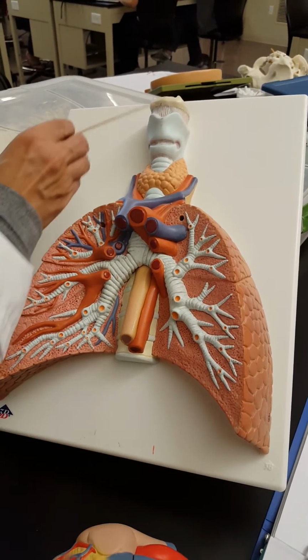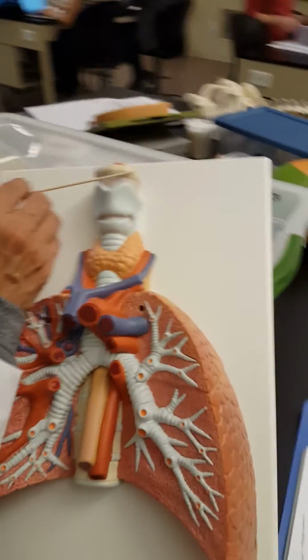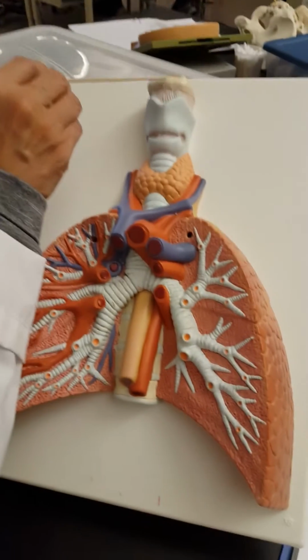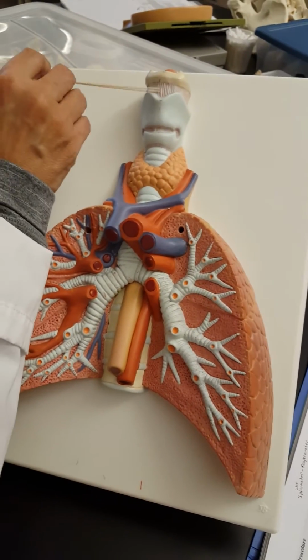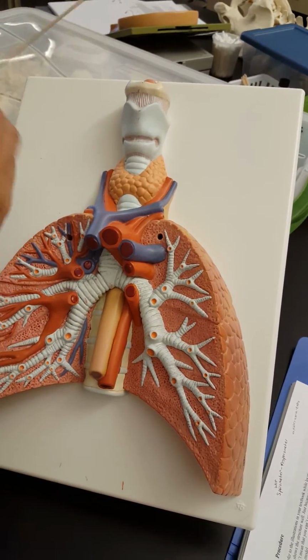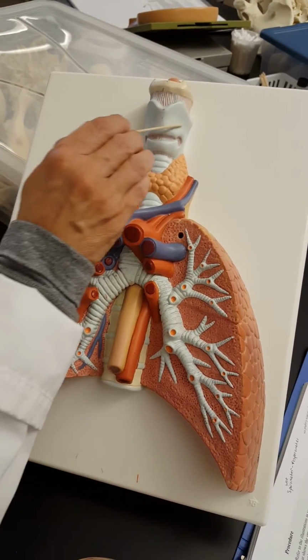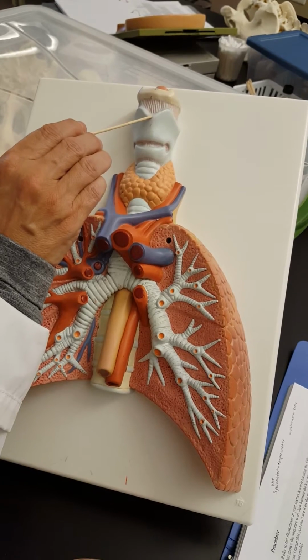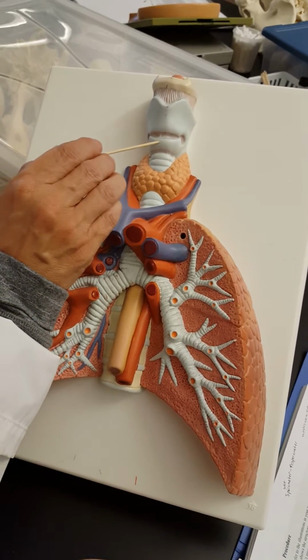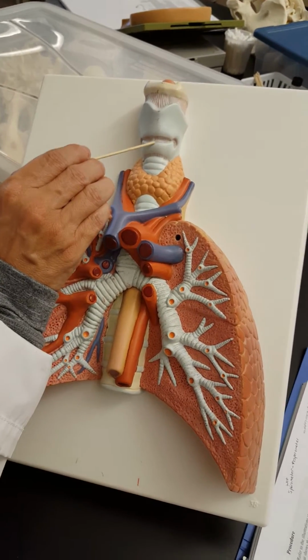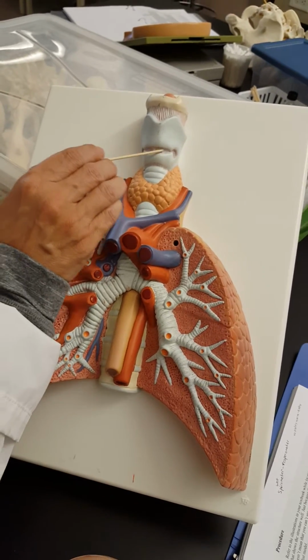Okay? So we've got the hyoid bone. This is the hyothyroid membrane, which you probably don't have to know. But again, the membranes just usually tell you what two things are connected. This is the thyroid cartilage, Adam's apple. This is the cricoid cartilage, so this would be the cricothyroid membrane.